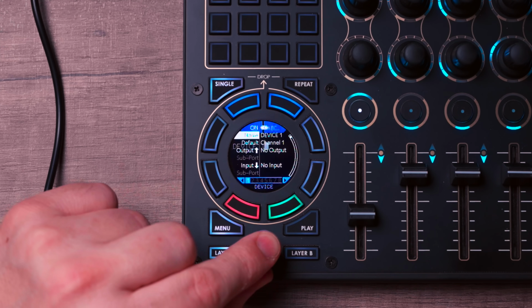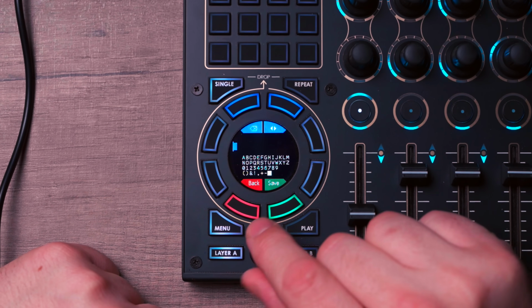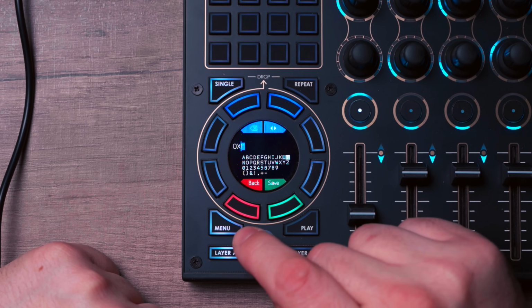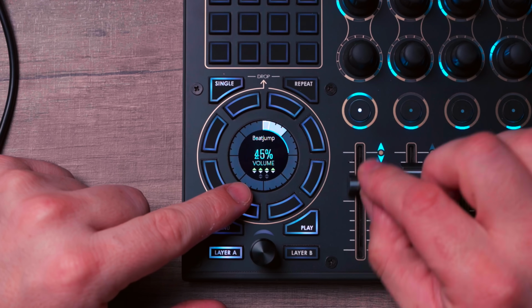Another great thing is that you can name everything directly on the drop without need to hook it up to a computer or additional software. And when you turn or push your controls, the screen here will let you know what you're doing. This is especially useful when you want to return to an old project and aren't really sure what control was doing what at the time.